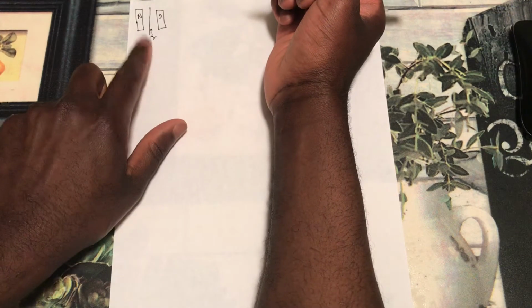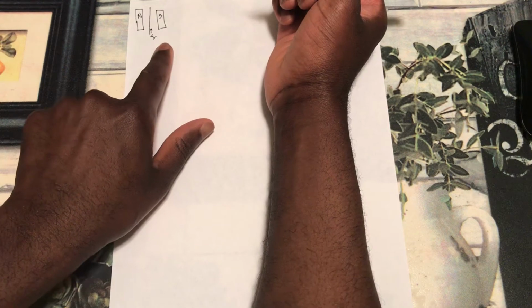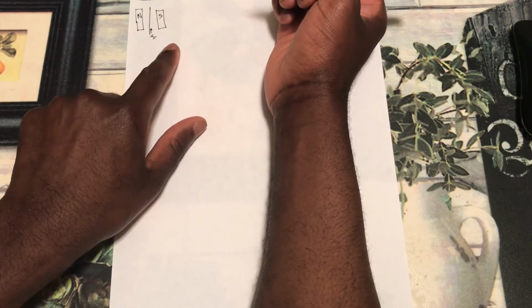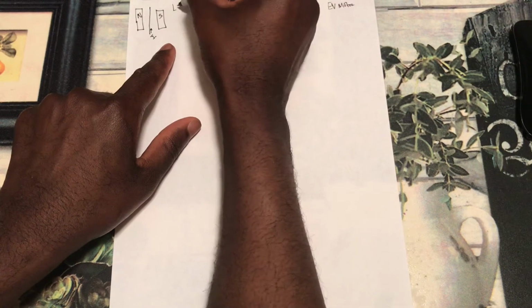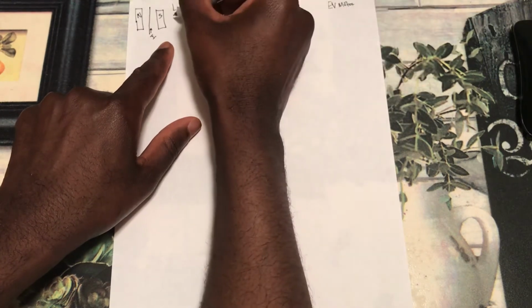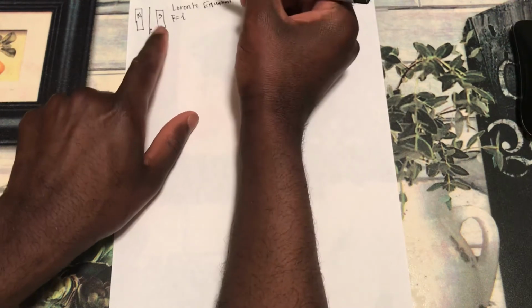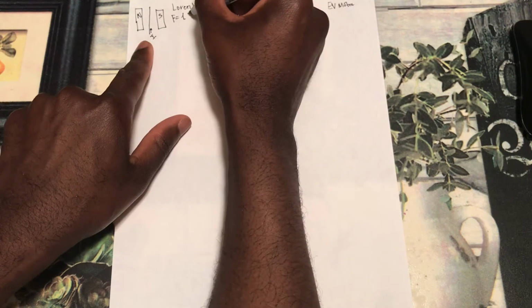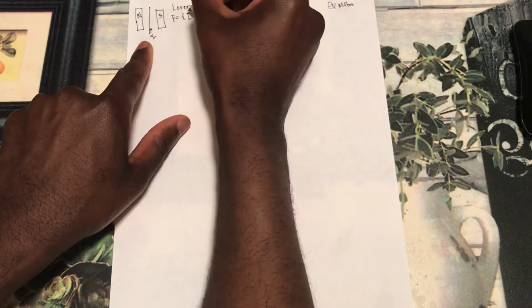Well, in this case, the current flowing through the wire beside the magnet will produce a force, and that force is described by the equation called the Lorentz equation. And this equation says the force will equal the length of the wire times the current cross B, which is the direction of the magnet.